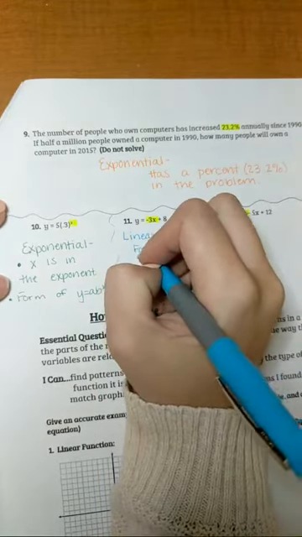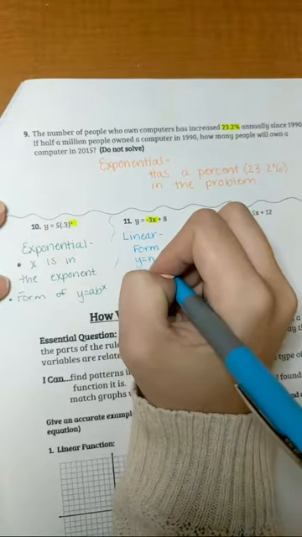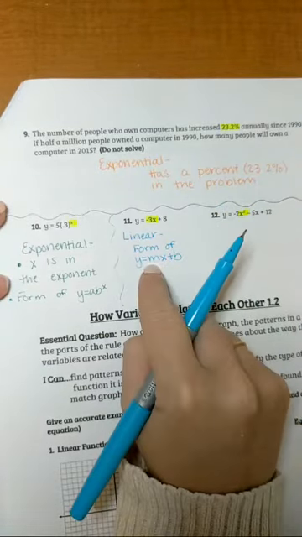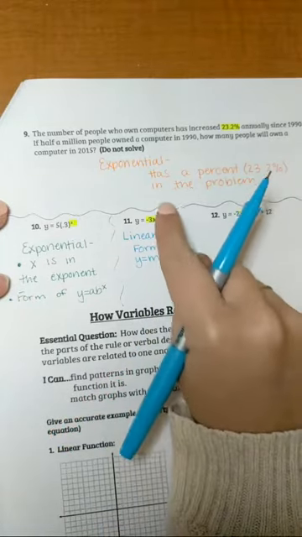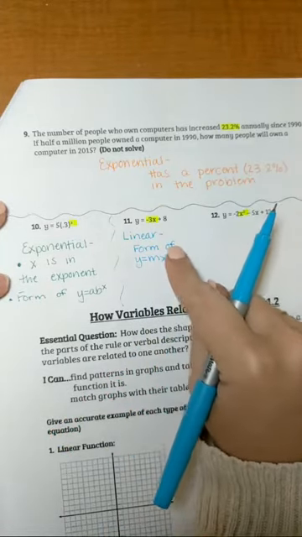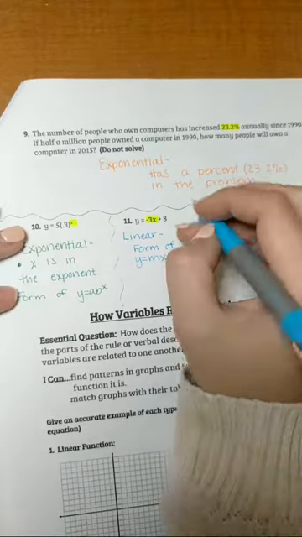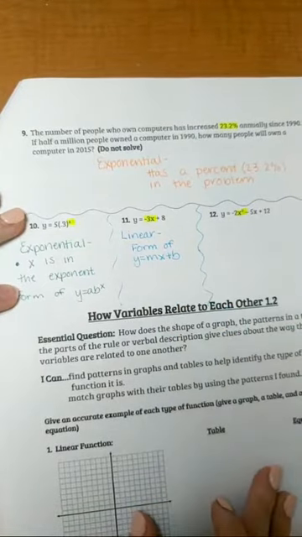So this one is in the form of y equals mx plus b. Make sure you use the right form. I put the mx plus b because all of those are present. If it didn't have this plus 8 here, then I would only want to put in the form of y equals mx. So be careful with what form you are writing down.